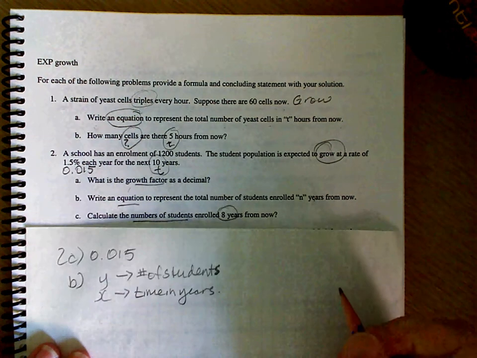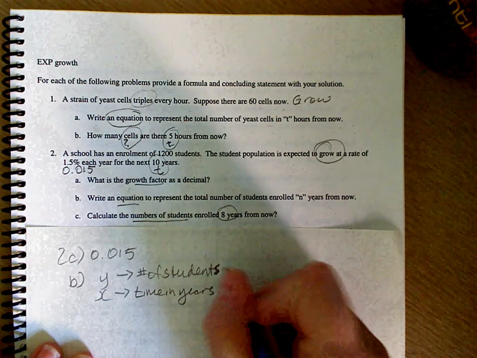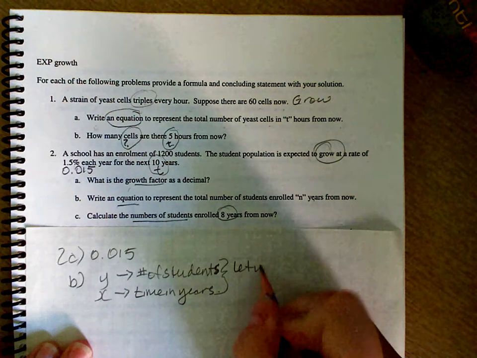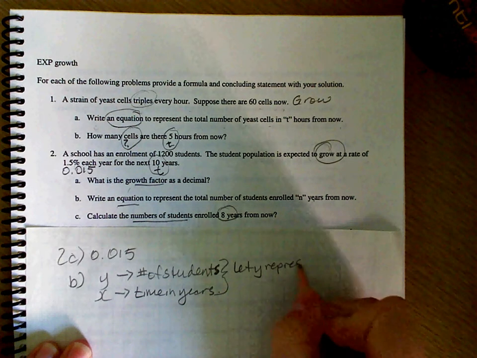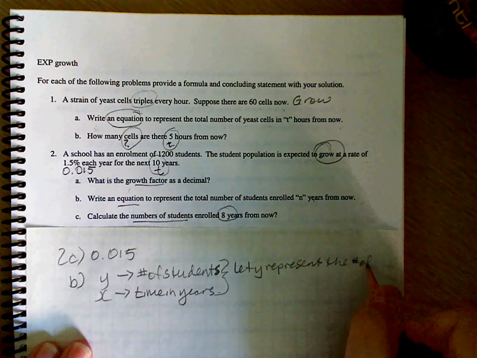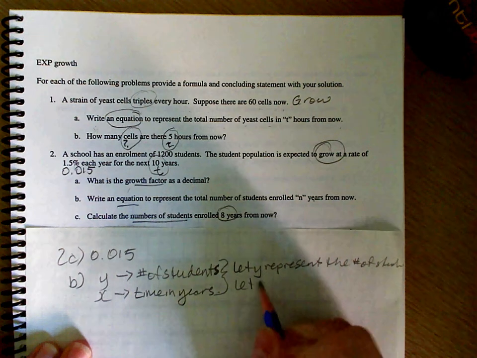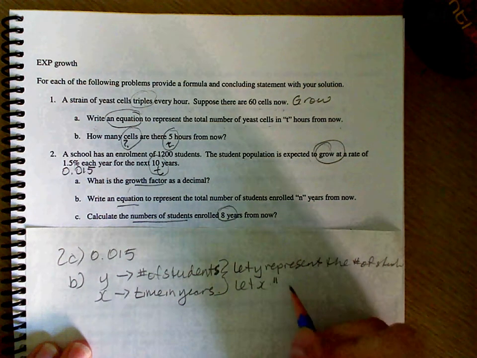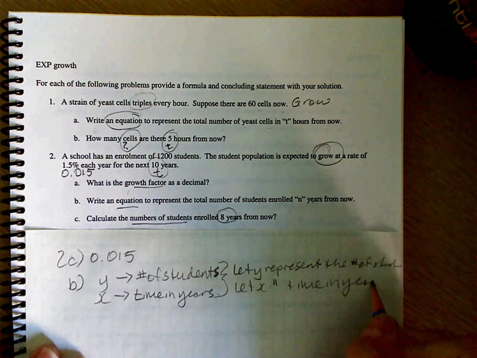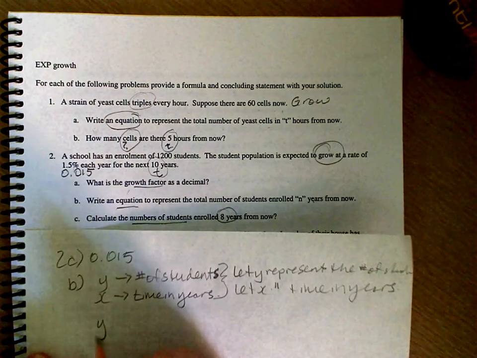Oopsies. There we go. So, right, this is just sort of rough. The proper way of writing it is let Y represent the number of students, and let X represent time in years. Okay? So now we have to write our equation.